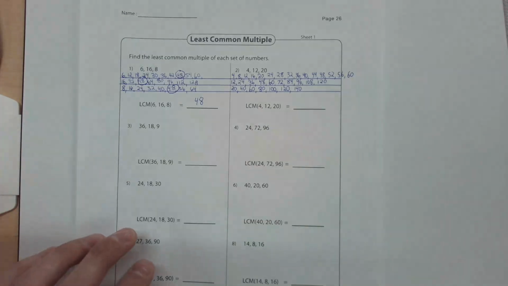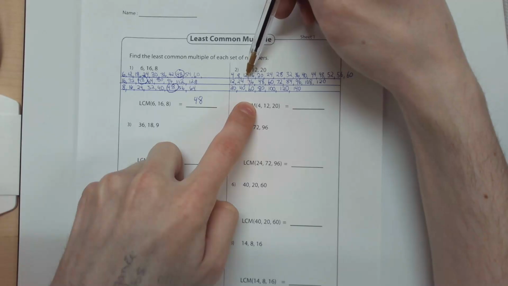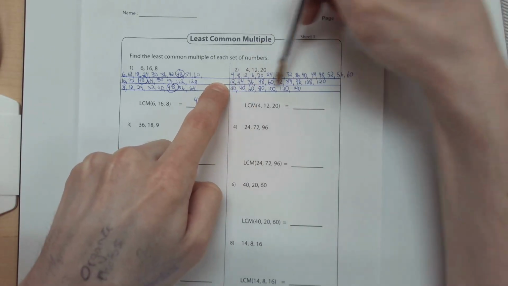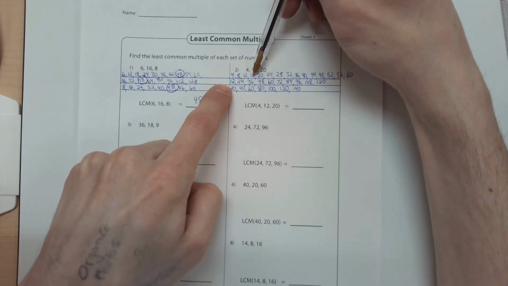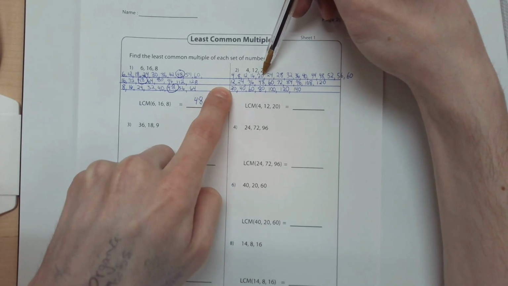Okay, let's see if we can find a number in common. There's no 4. There's 12, but no 12 in this row, so it's not 12. 16, 20, but not in row 2.